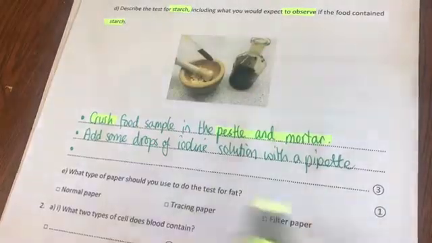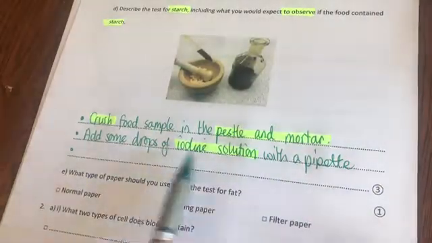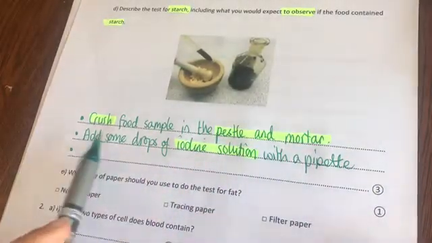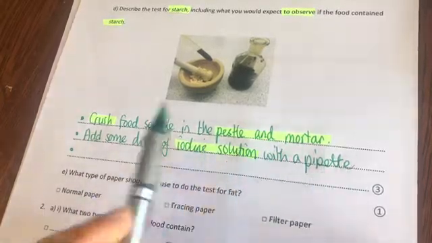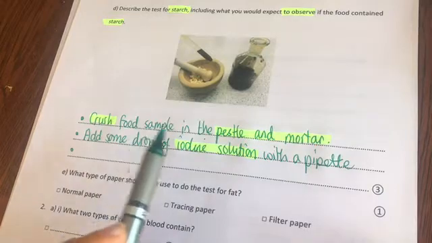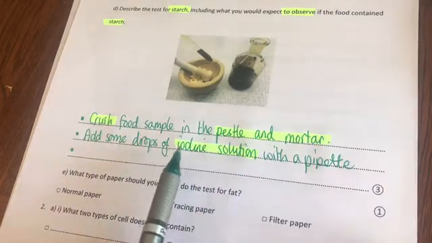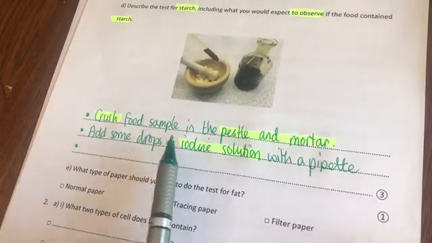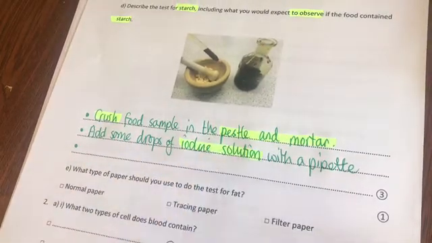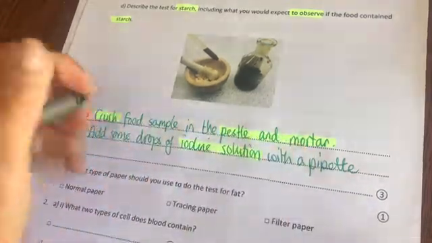Okay, so in this one, the key word that I'm looking for is iodine solution. So if you've put add iodine solution, if you've got those words in yellow, even if you didn't put it in the second bullet point, if you put it in the third bullet point or the first bullet point because you weren't writing in a very structured manner, I will still give you the mark. The mark you're looking for is for iodine solution, okay? But this is obviously the perfect second step.